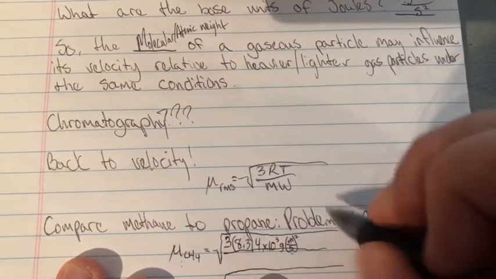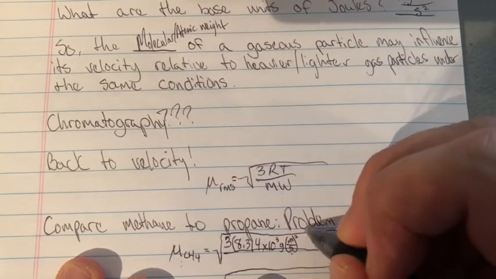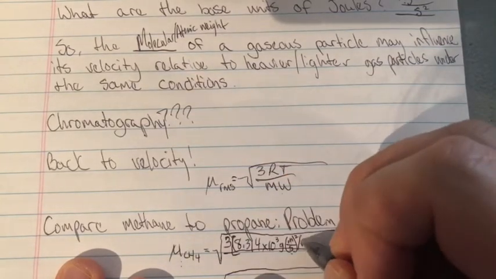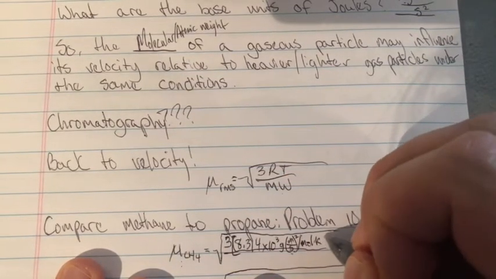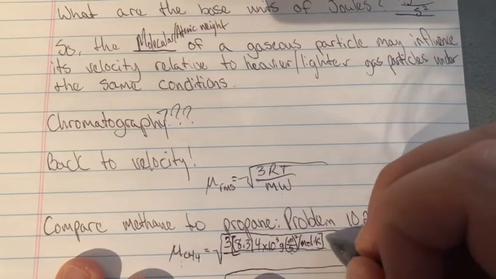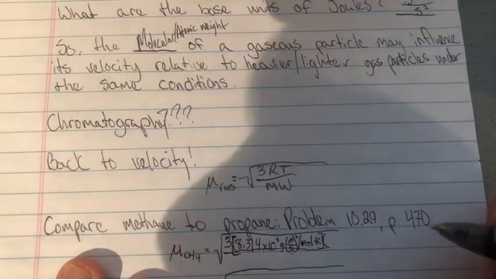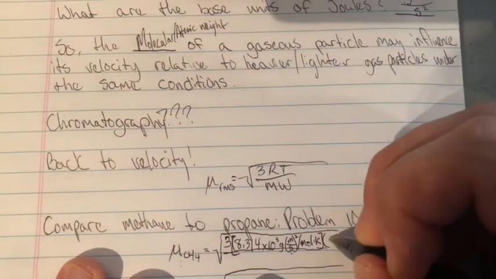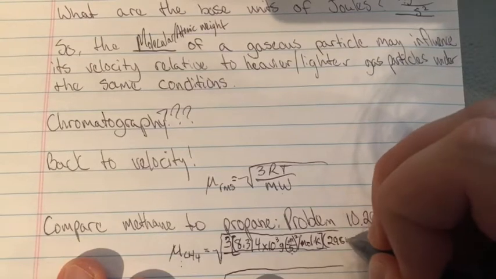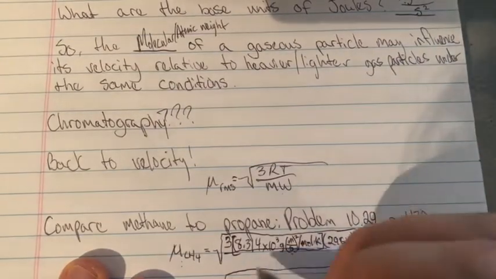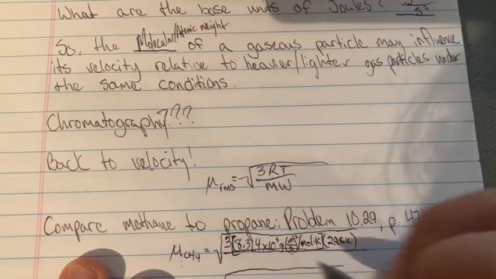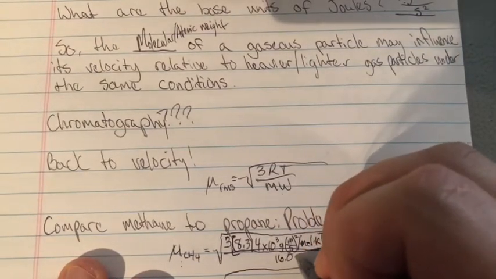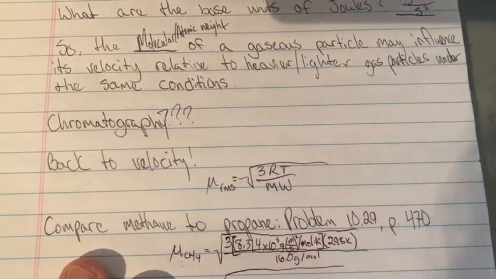Okay, so temperature is going to be equal to, sorry, this is also going to be moles per Kelvin, degree Kelvin. So T is going to be at 298, under standard conditions, all this over the molecular weight of CH4, which is just going to be 16.0 grams per mole. Okay.